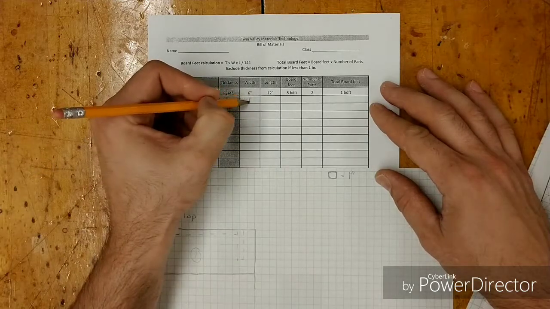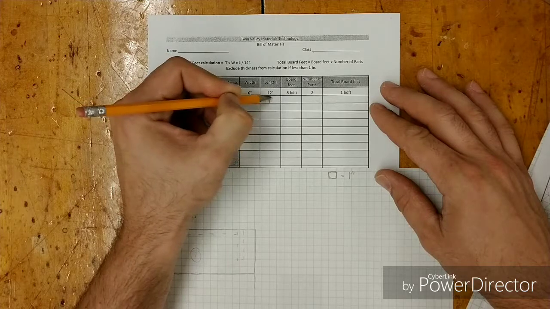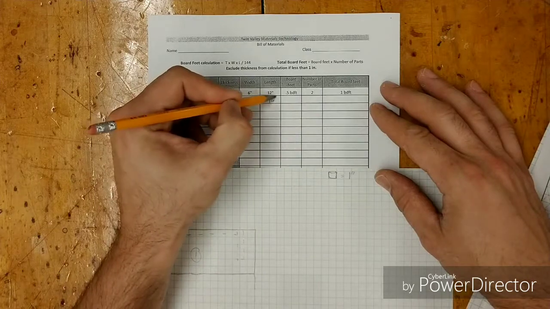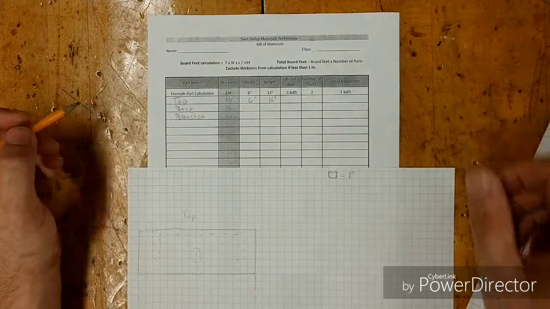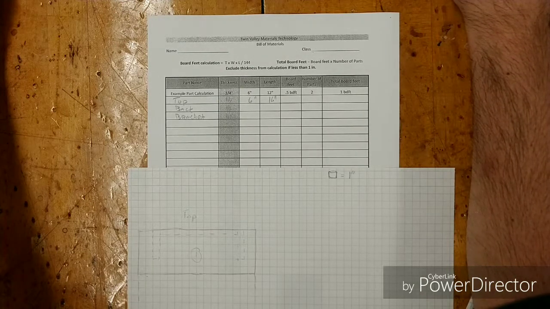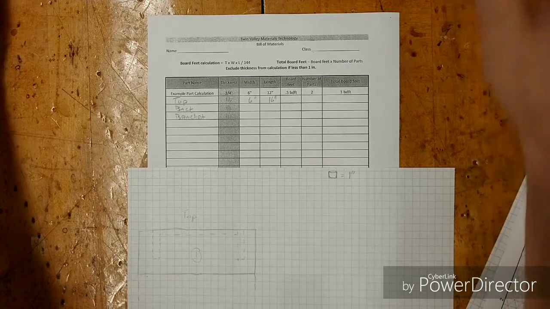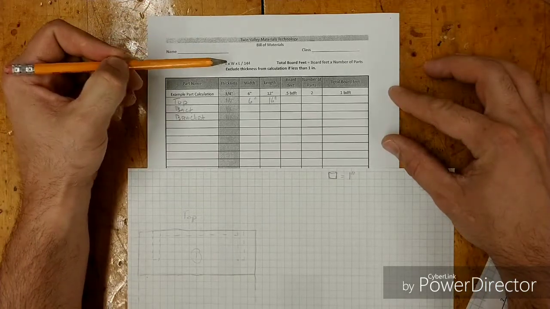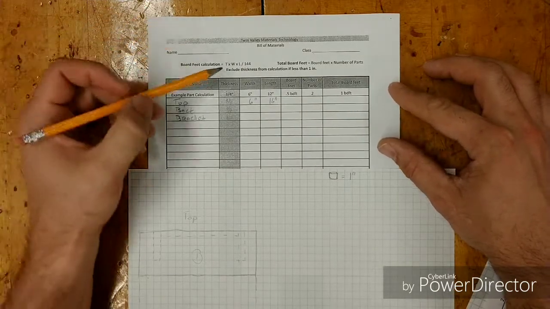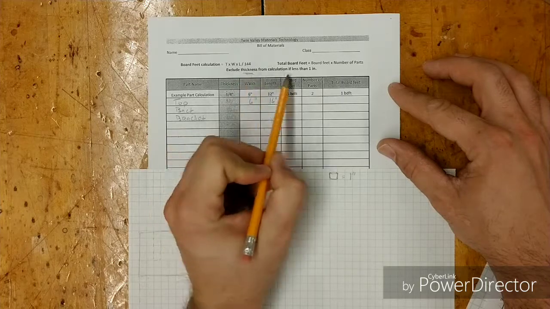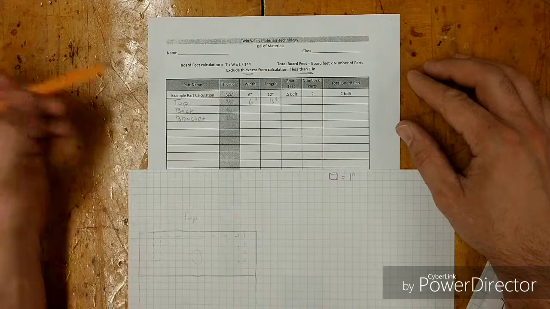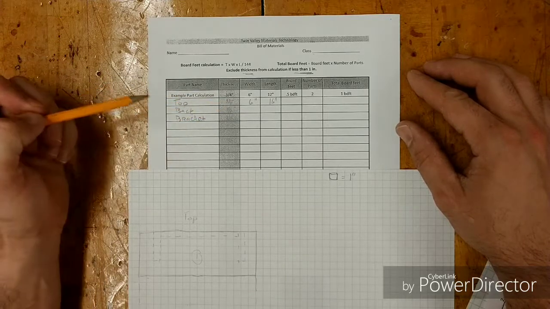So my top is 6 inches wide by 16 inches long, I believe. 1, 2, 3, 4, 5, 6, 7, 8, 16 inches long. When I do the math on that, I'm going to take my 6 to figure out my board feet calculation. I'm going to go up here and I'm going to take my thickness times my width times my length and then divide by 144. All right. If your thickness is less than 1 inch, we're going to exclude it.